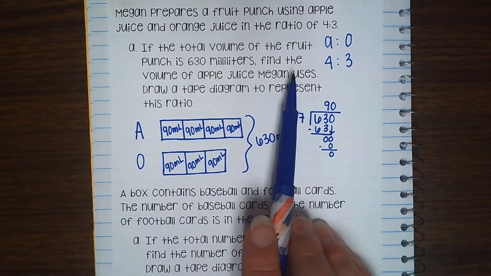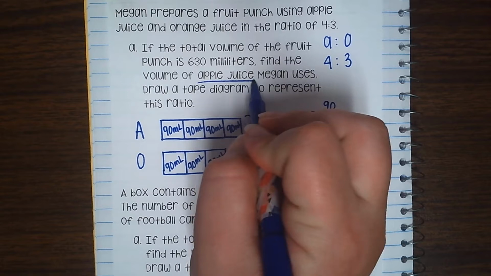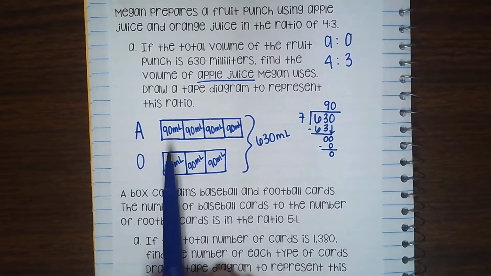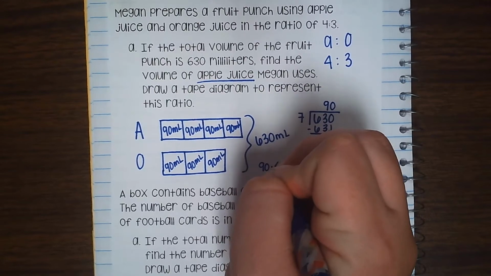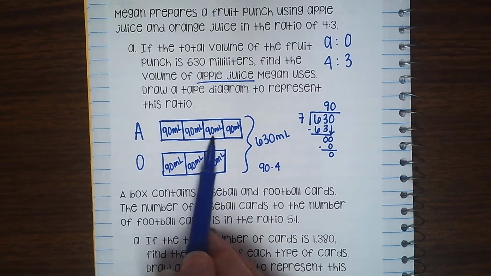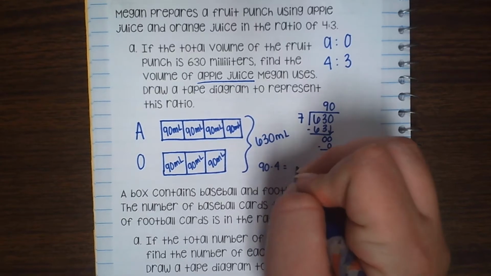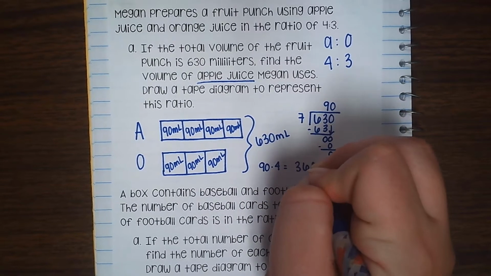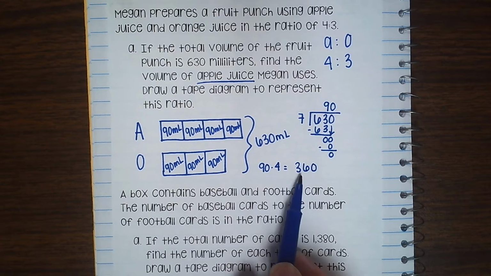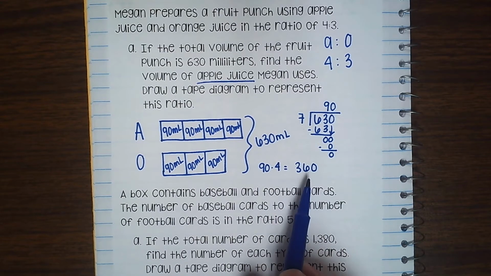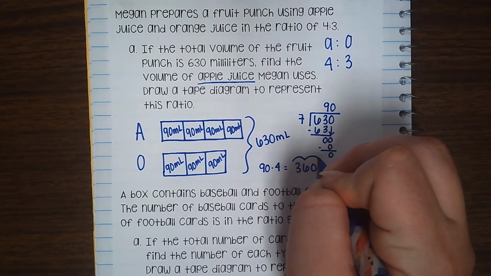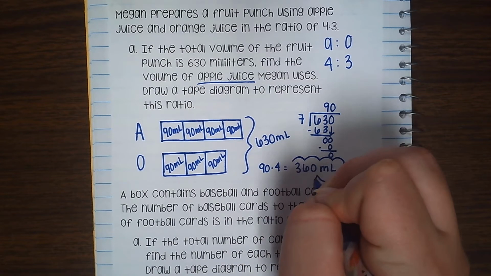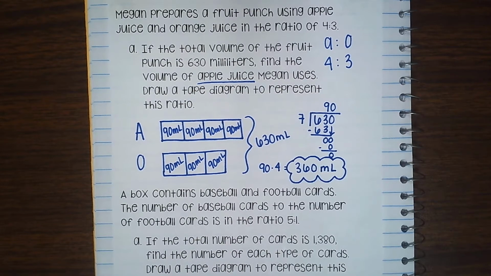So I go back to my question. It says find the volume of apple juice Megan uses. Okay, so we're looking at apple juice. So we would take 90 times 4, because apple juice has 1, 2, 3, 4 boxes. And that would give us 360. 4 times 9 is 36. 4 times 0 is 0. And our label is milliliters. So we're looking at 360 milliliters of apple juice.